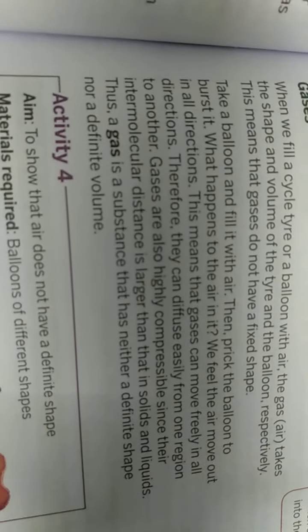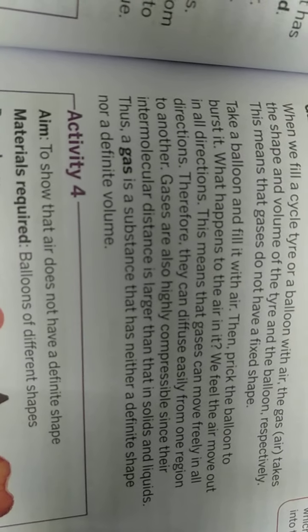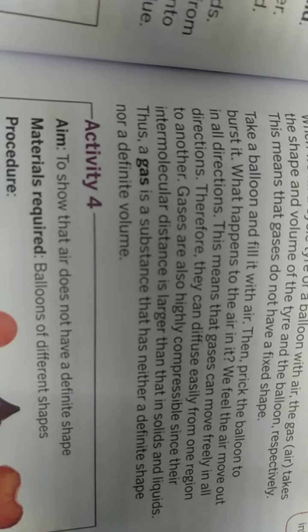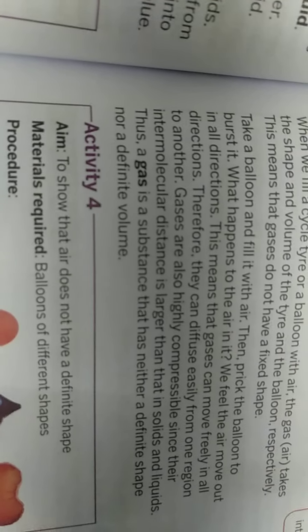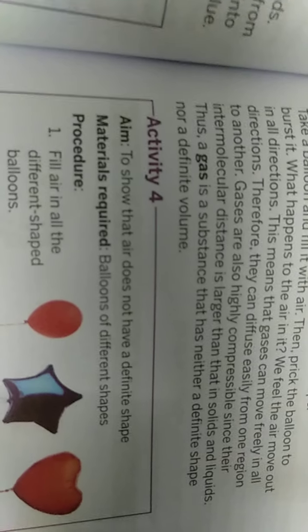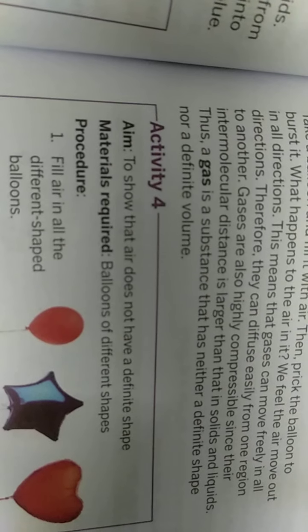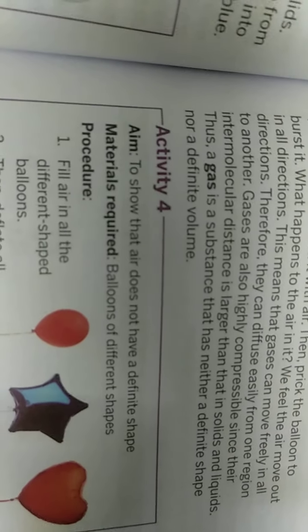If we take a balloon and fill it up, then prick the balloon to burst it, what happens to the air in it? When we release the air, it moves out in all directions. That means gases can move freely in all directions. Therefore, they can diffuse easily from one region to another. Gases are also highly compressible since their intermolecular distance is larger than that of solids and liquids. Hence, gas is a substance that has neither a definite shape nor a definite volume.